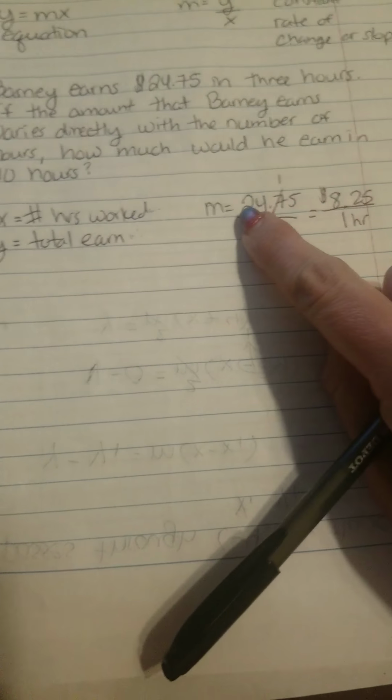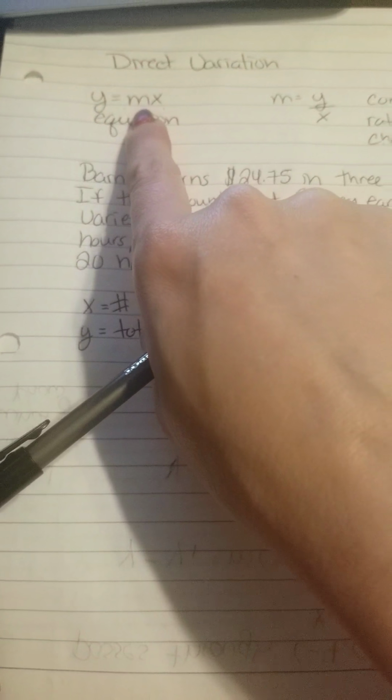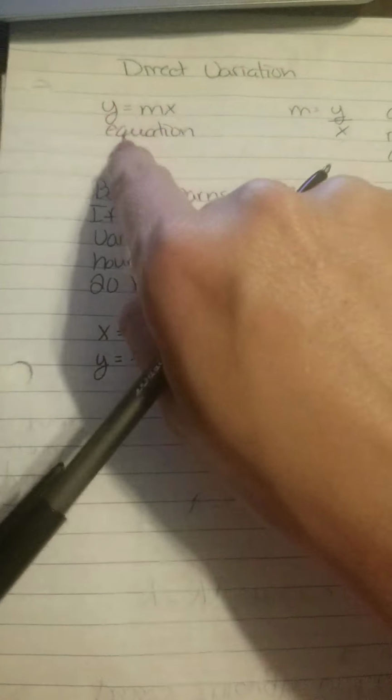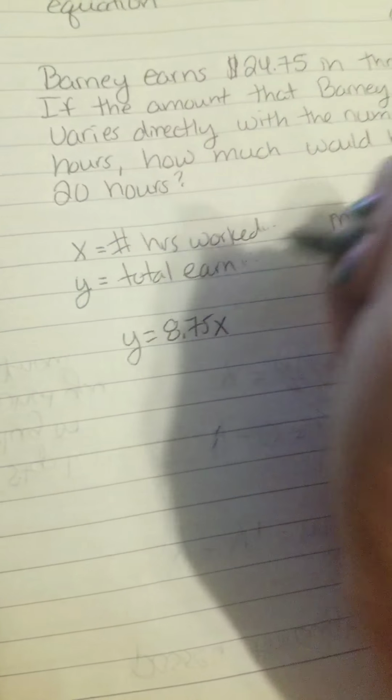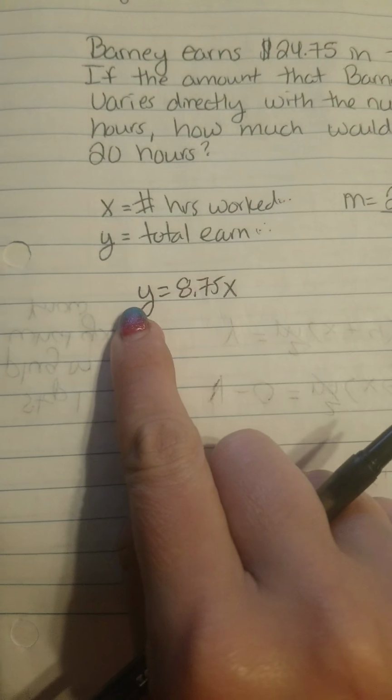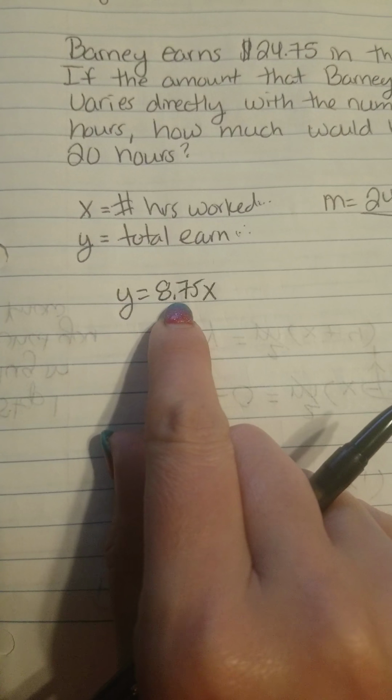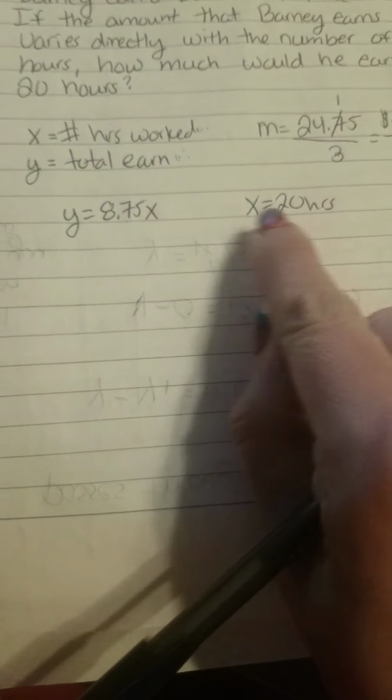So because this is our constant, I'm going to substitute it over here within my little equation. I'm going to take out the m and put in $8.75. So y is $8.75 times the number of hours. So the total amount earned is $8.75 times the number of hours. Well, remember, he says that he works for 20 hours. So I'm going to substitute the x for 20. So y is $8.75 times 20.